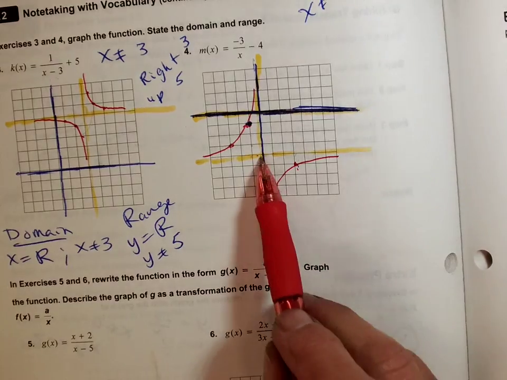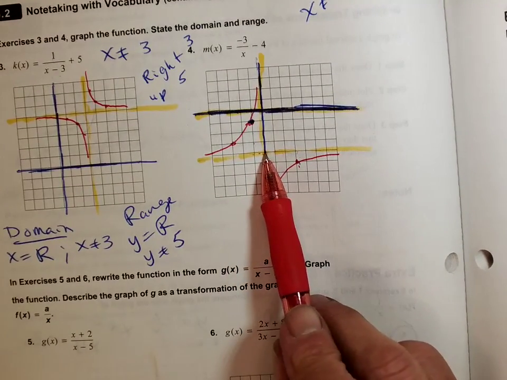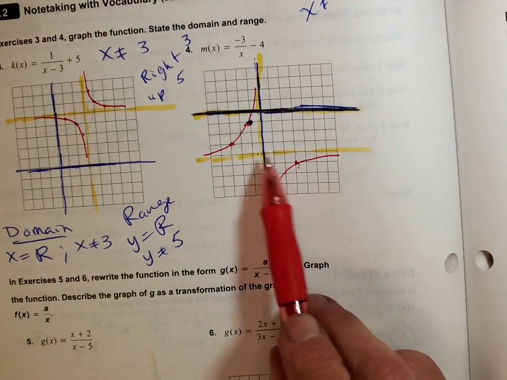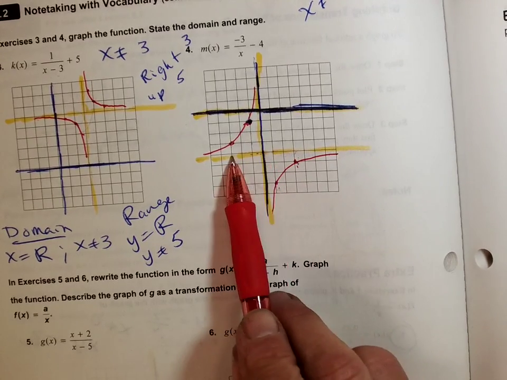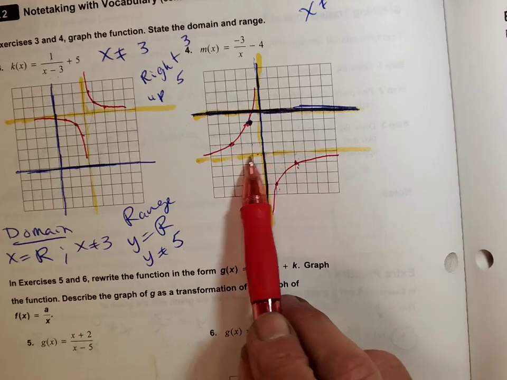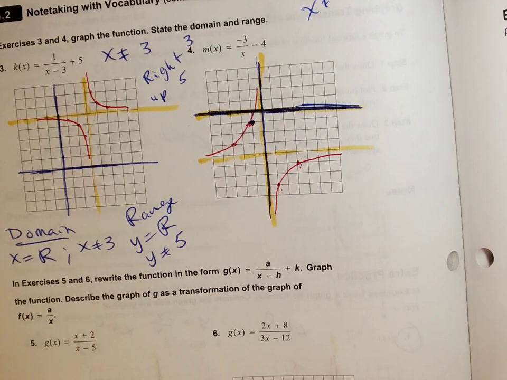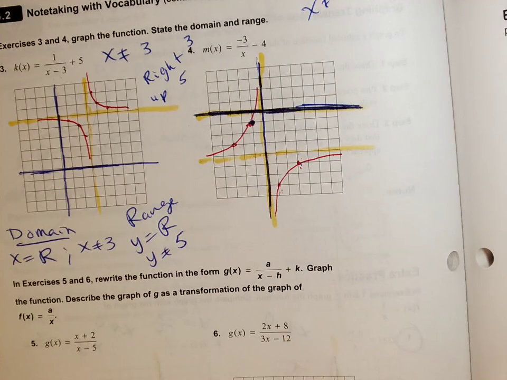One more time, you ready? From the center of the asymptotes, 3 times negative 1 or negative 1 times 3. From the center of the asymptote, negative 3 times 1 or negative 1 times 3. I only really need 2 points, right? Because I know the shape of the graph. You guys agree with that? I don't have to have a ton of points. I know what it looks like, okay?